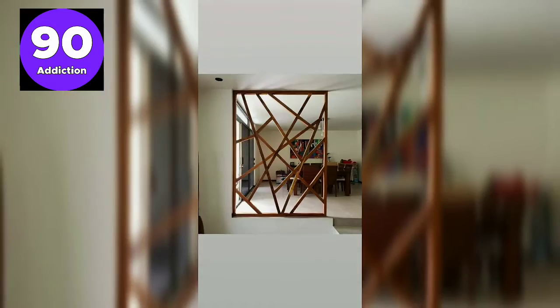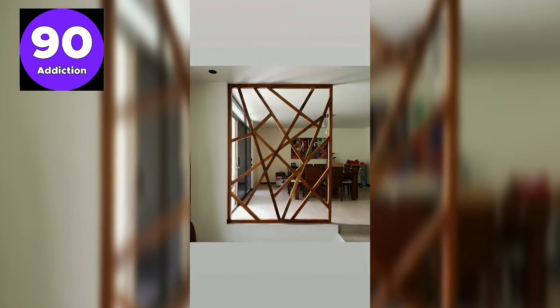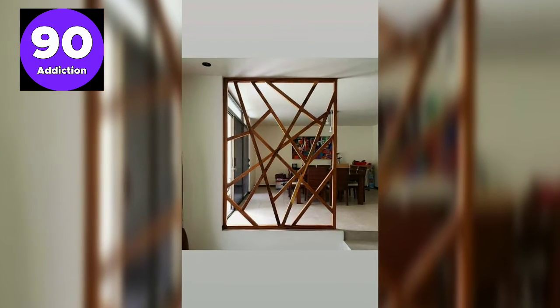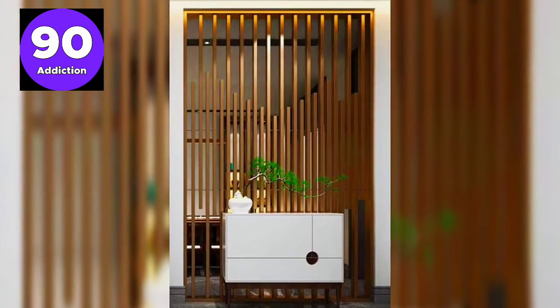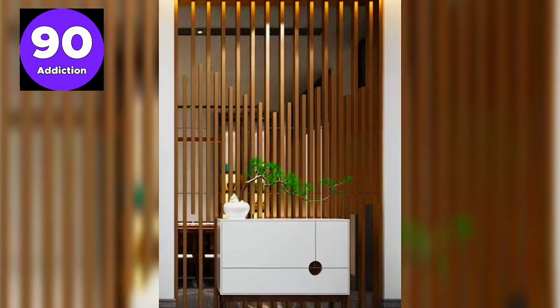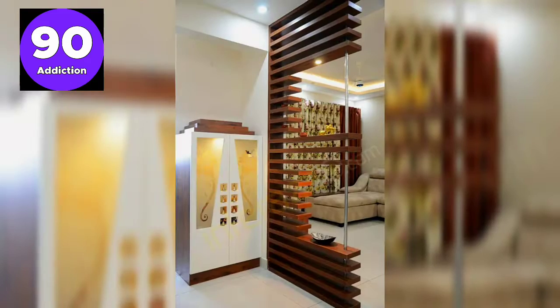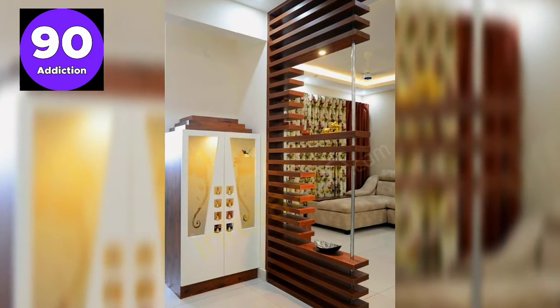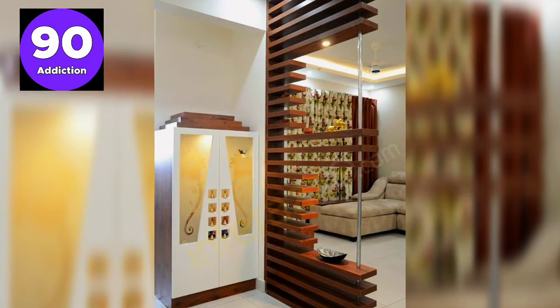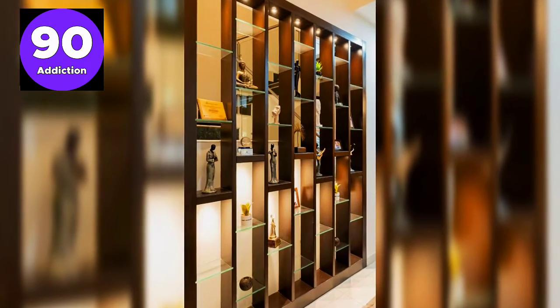Embed LED sculpture-like fixtures within the partition wall to illuminate specific sections or accentuate the design. Lighting can enhance the overall ambiance and highlight the decorative aspects on the wall.